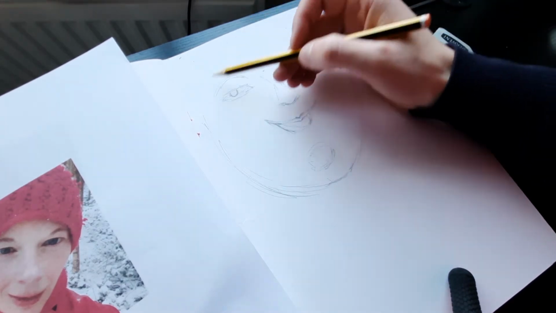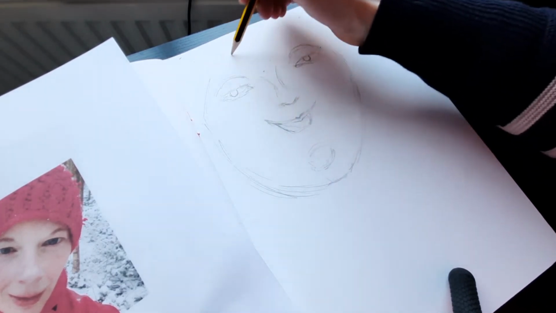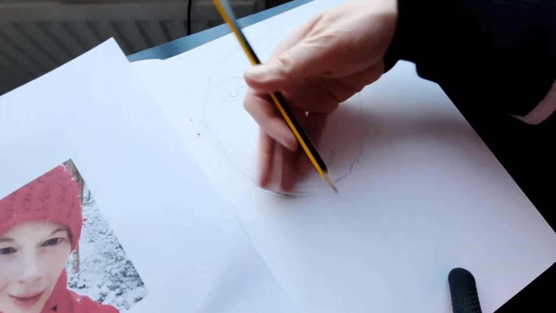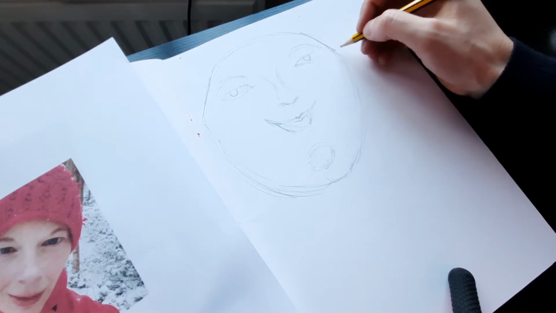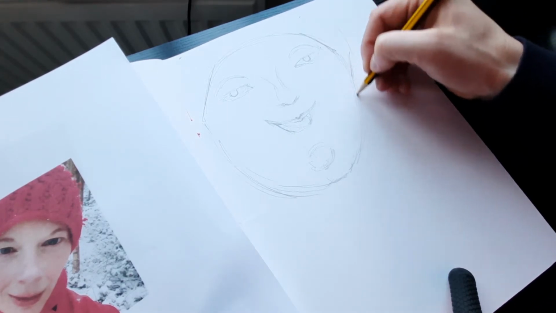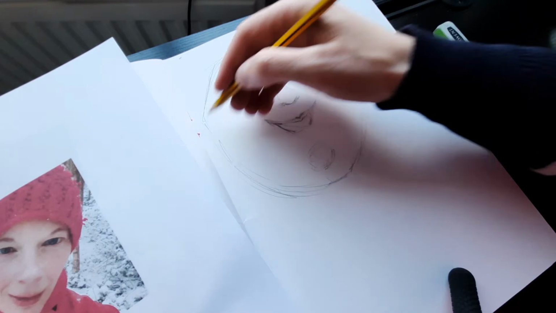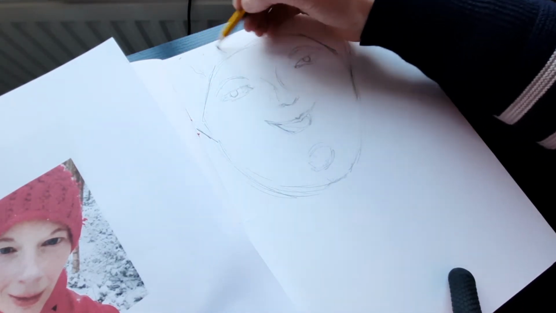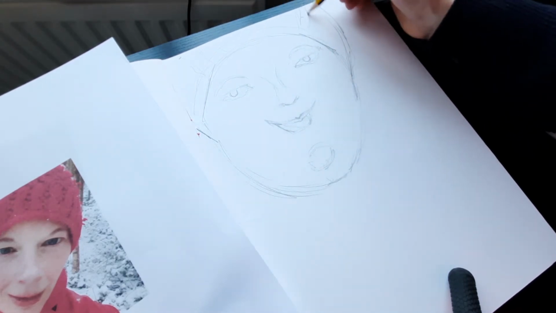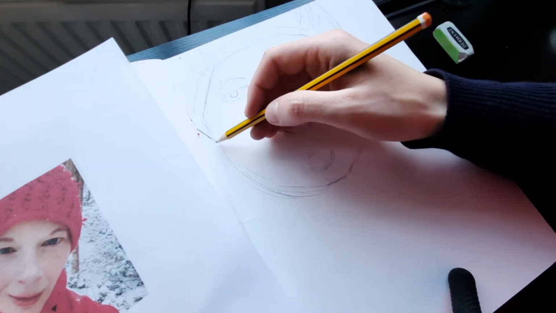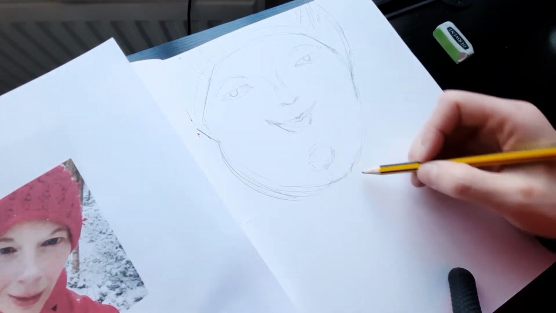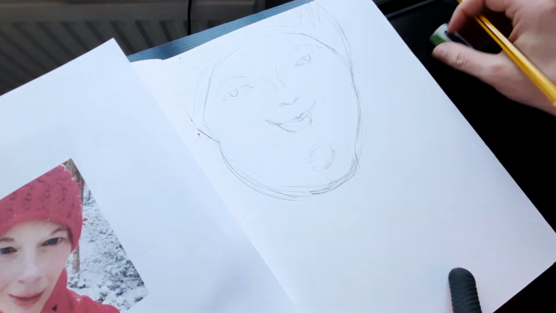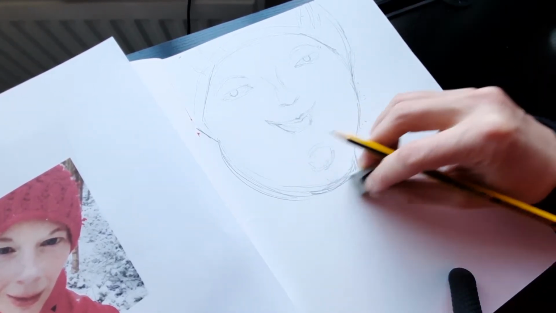And I will put my hat on. Exaggerate the size of my hat. Right, and then I'll put in the patterns. Maybe exaggerate this a little bit more as well. Maybe give myself a little bit of a chin just to make it a bit more personal. There we go.